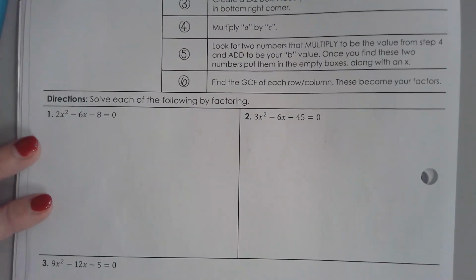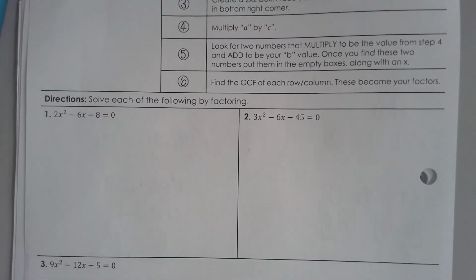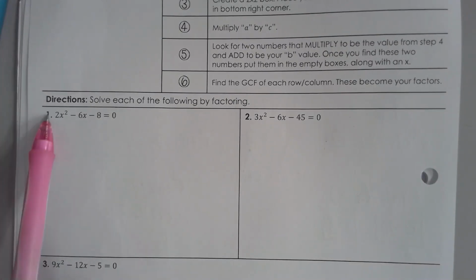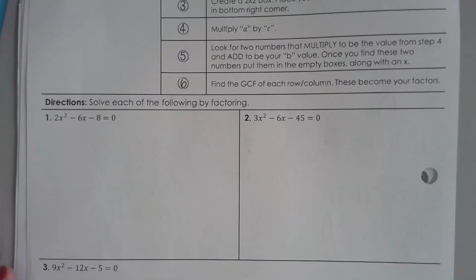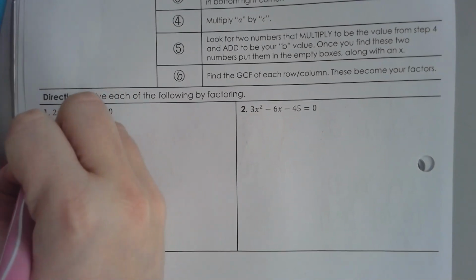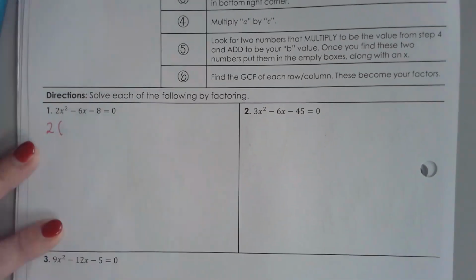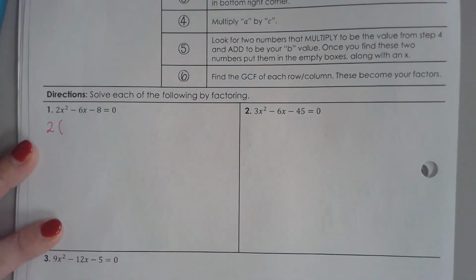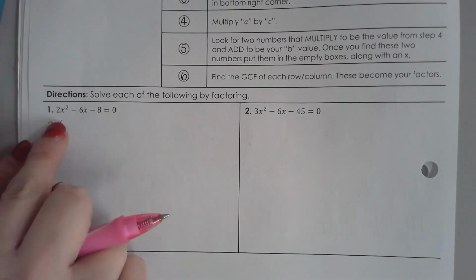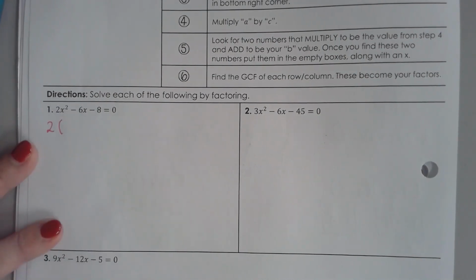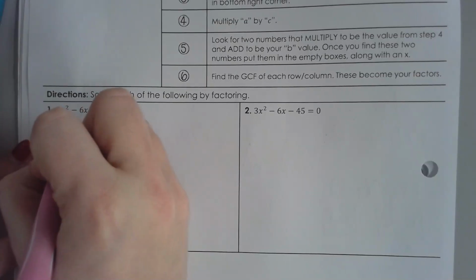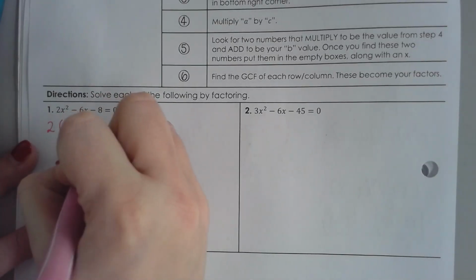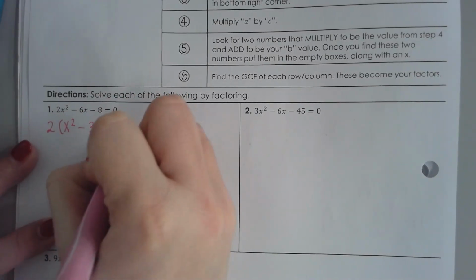2x squared minus 6x minus 8 equals 0. Is there anything that I can divide all three of those numbers by? 2. So I'm going to bring that 2 to the front, and I'm going to divide out that 2 from each term, giving me x squared minus 3x minus 4.